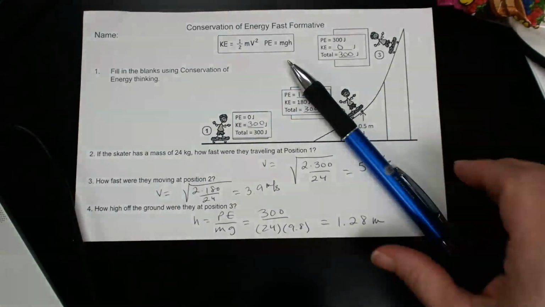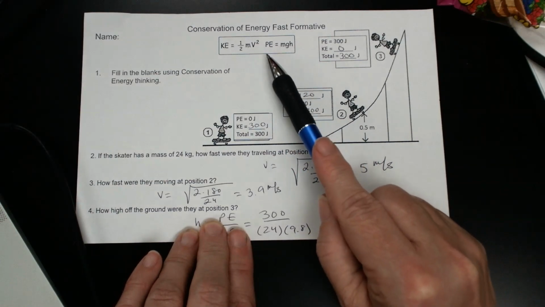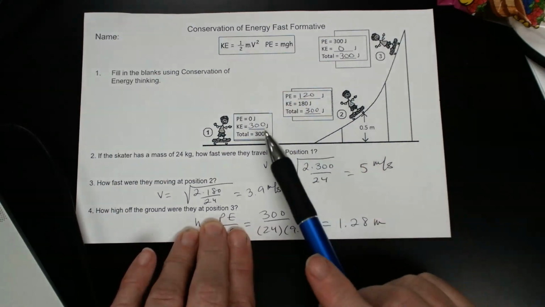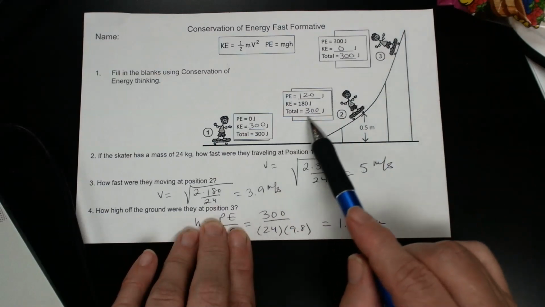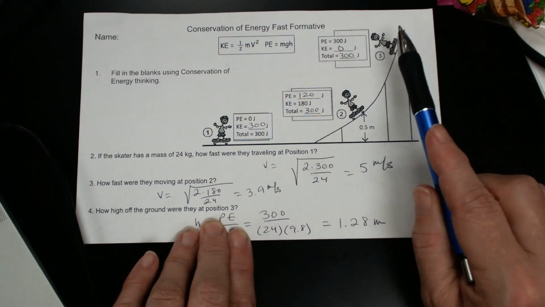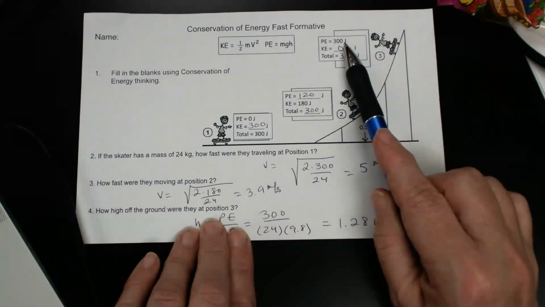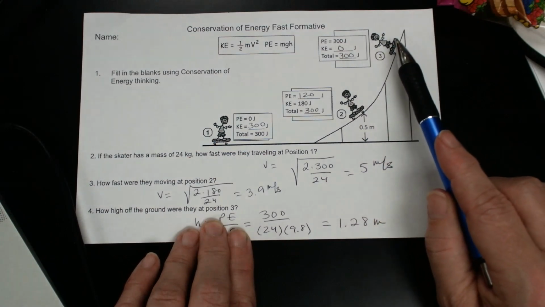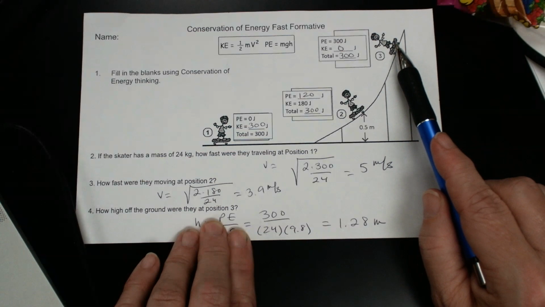Just to remind us how to calculate kinetic and potential energy, we're going to use those in just a minute, okay? We really don't need them for this first part because we're going to remind ourselves about conservation of energy, okay? So at this top point, we're given that our potential energy is 300 joules. We are not moving at this point. All of our energy is due to position, okay?